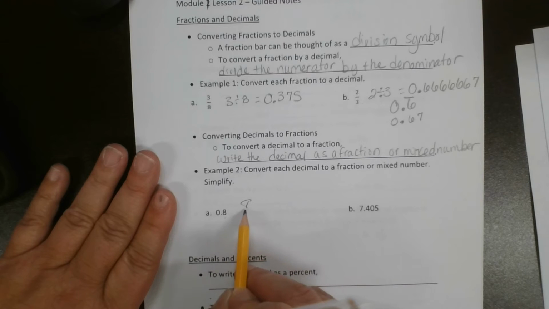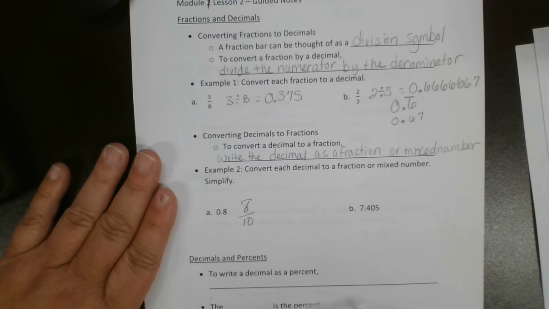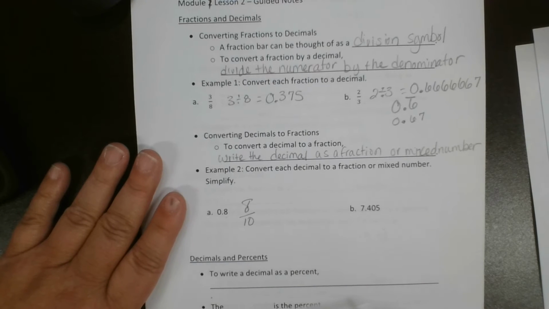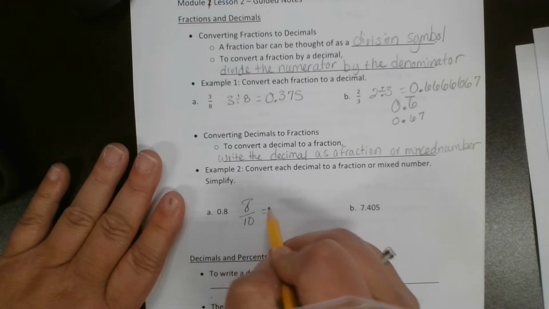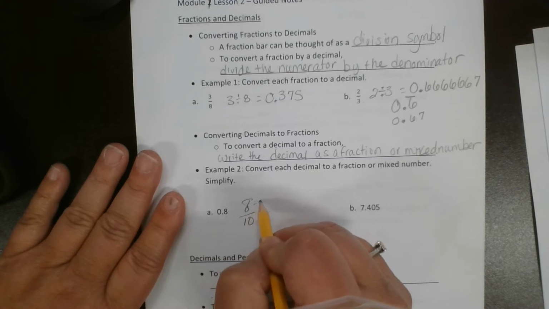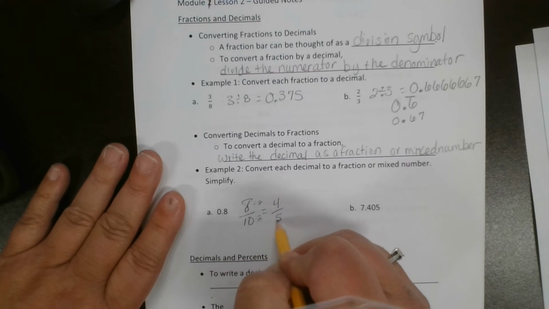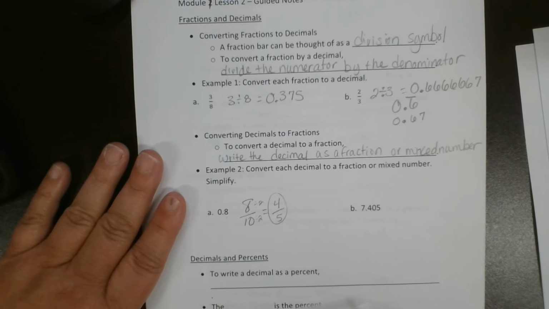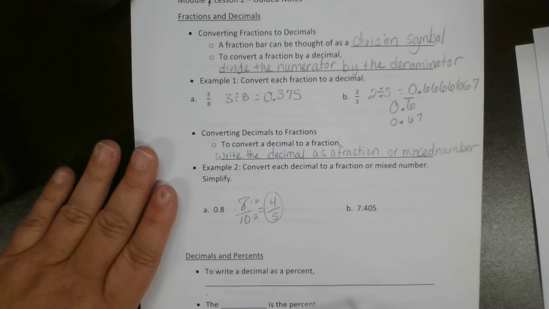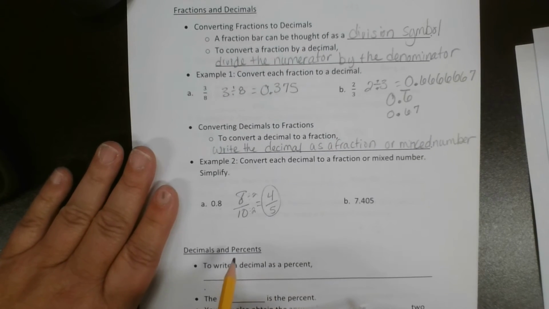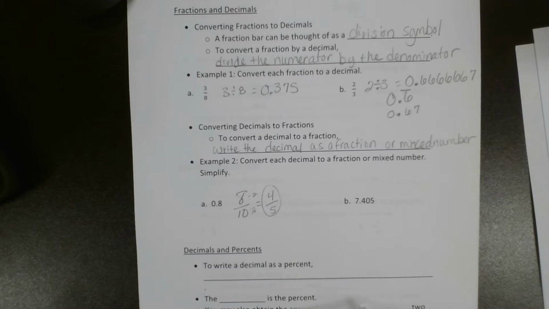So it's 8 over 10, 8 dimes, 8 over 10. And when I divide the top by 2 and divide the bottom by 2, I get 4 over 5 as a simplified fraction. There are several calculator programs that will do this for you. The TI-30 will do this for you. The TI-84 will do this for you. Okay?